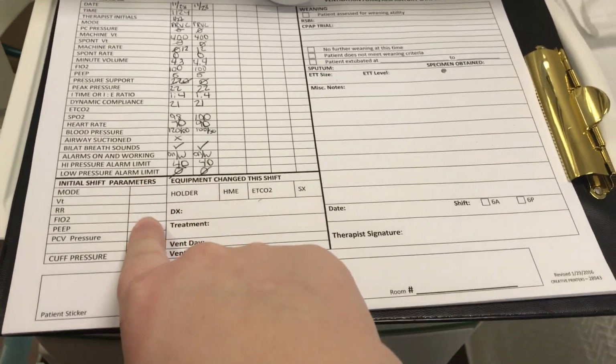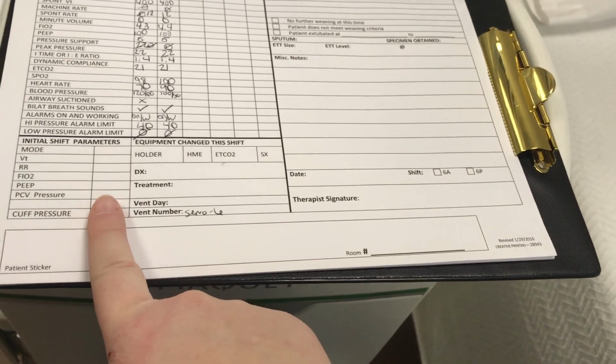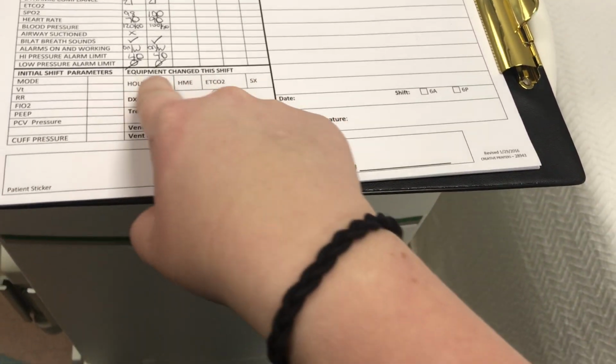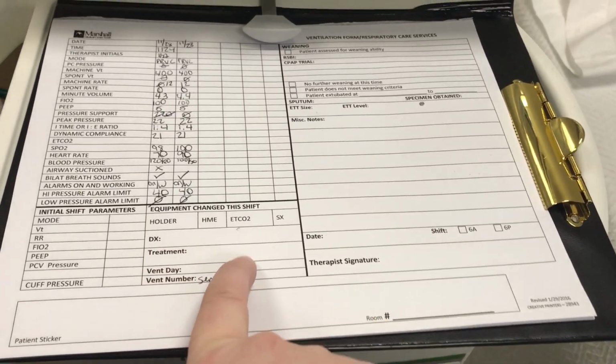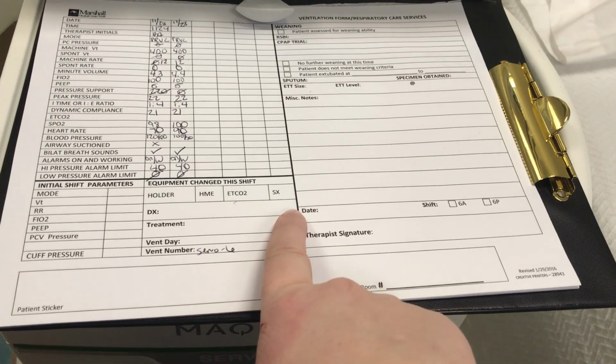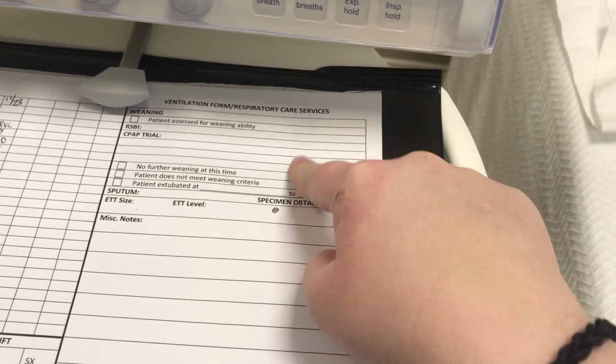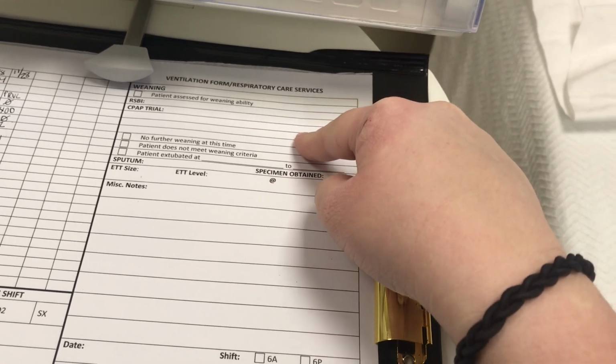And then I'd fill out the rest of the paper. This would be filled out the first round, the initial settings that are on the vent. If I changed anything, I would circle or check that. The patient diagnosis, the treatments they're getting during the day, the vent day. If they've done any weaning trials, I'd do it right here.